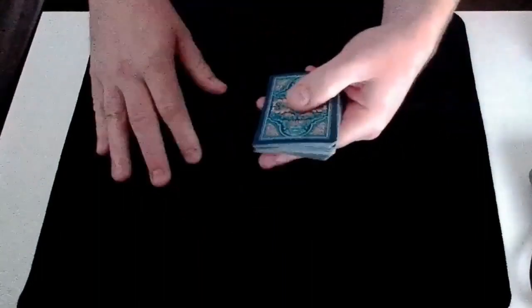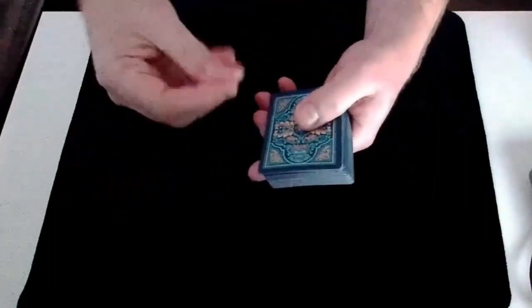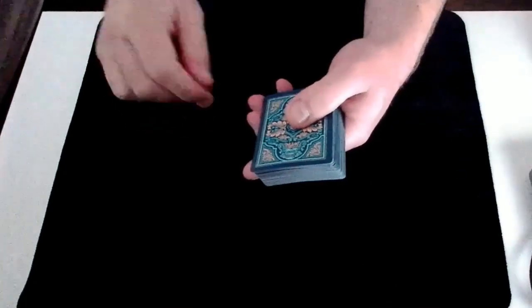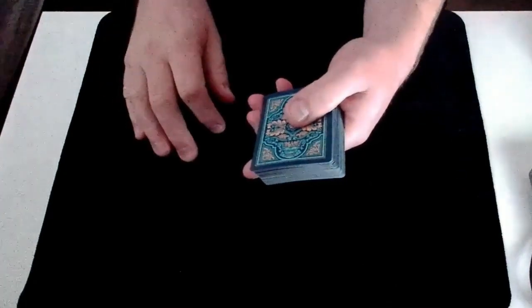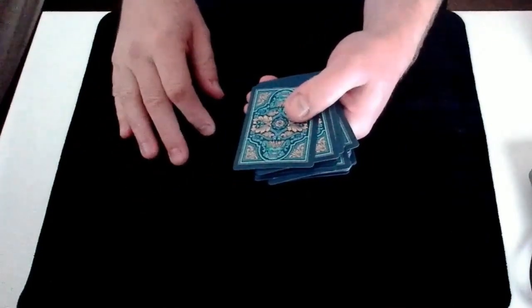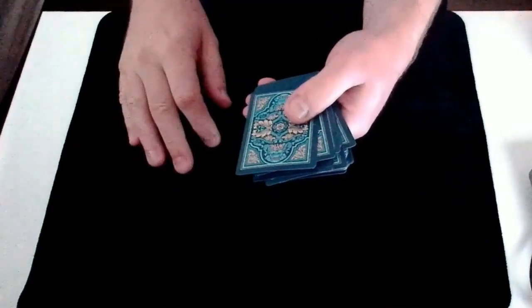So both of those methods rely on the spectator having a totally free choice of card, and then you using some method to determine their card later in the trick. But what we're going to look at in this video are card forces. So card forces are where you give the impression to that spectator that they've got a totally free choice of which card to choose, but in actual fact you're forcing a card onto them.